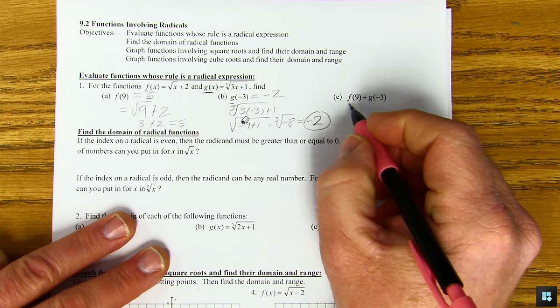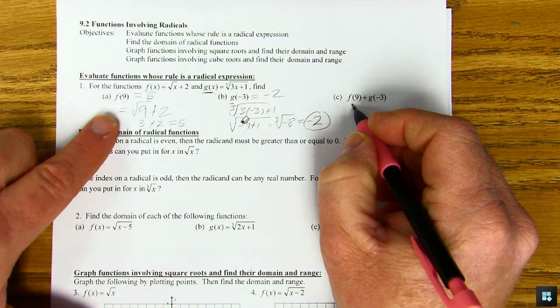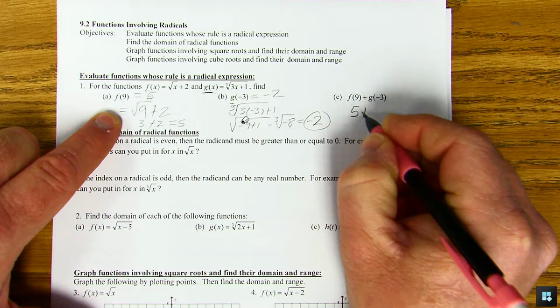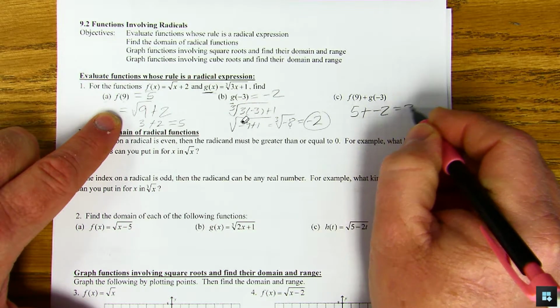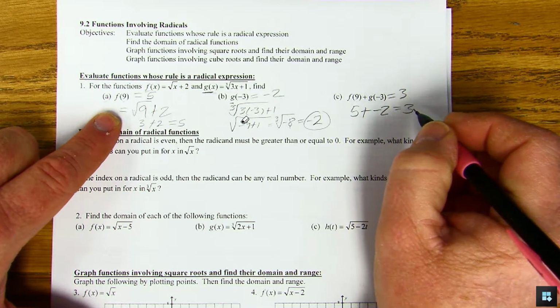Has to be positive. So now it says they want f of 9, which we know to be 5, plus g of negative 3, which we know to be negative 2, and that's going to equal 3. So this equals 3. Okay, done.